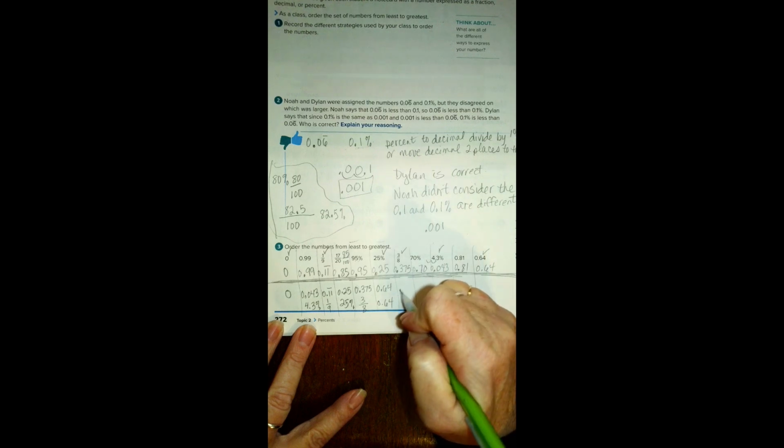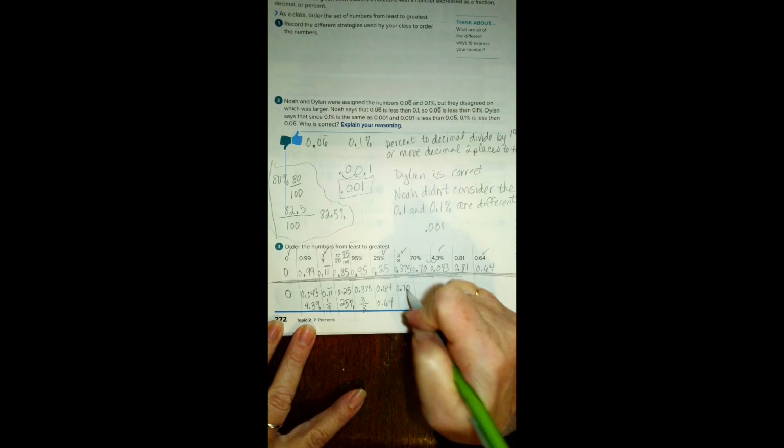Okay, I remember reading a 7. I don't see any other 7s, so let's see, 0.70, which was listed as 70%. I remember there being an 8. We have 0.85 and 0.81. The 0.81 is less than the 0.85, and that's how it's listed.